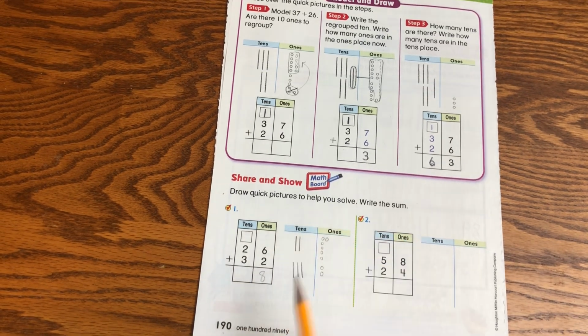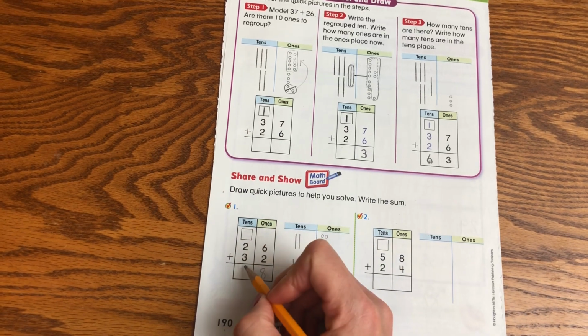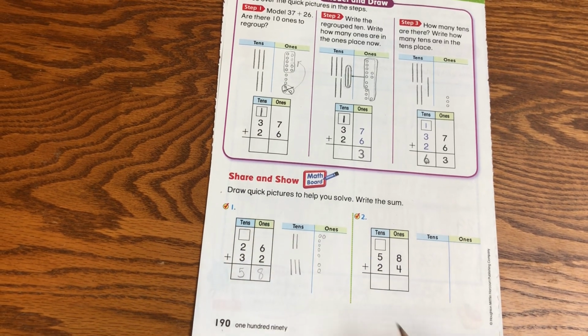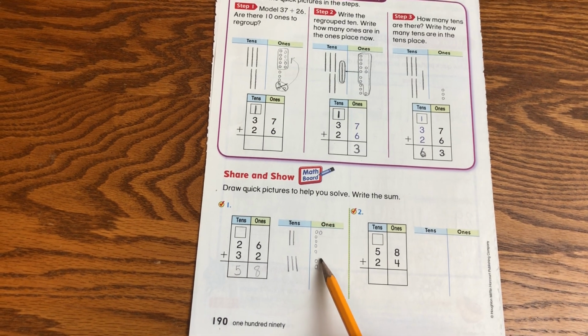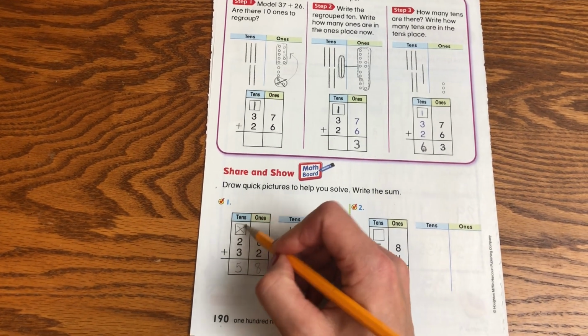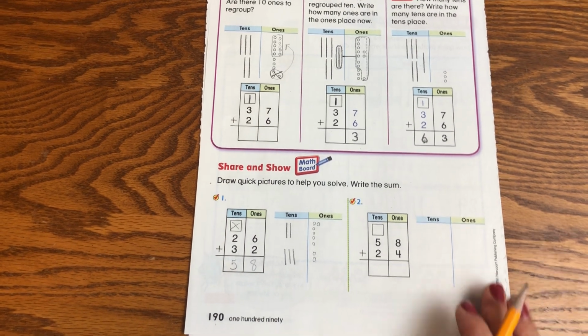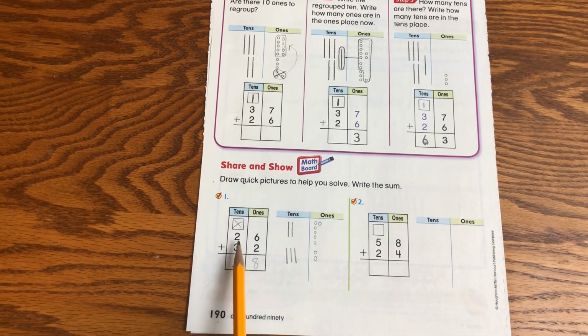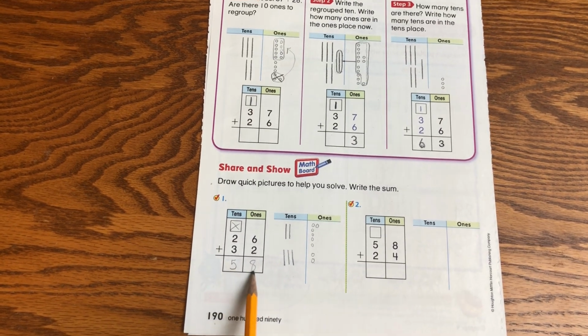8. What is 2 plus 3? 5. Since we did not have to regroup, since we didn't have enough ones to make a 10, we don't need this box, do we? Not this time. Maybe next time. Read it with me, please. 26 plus 32 equals 58.